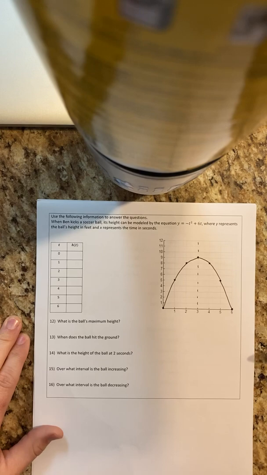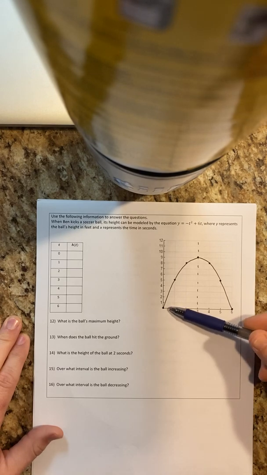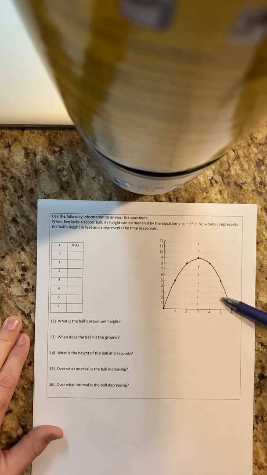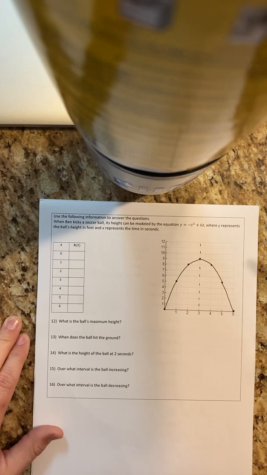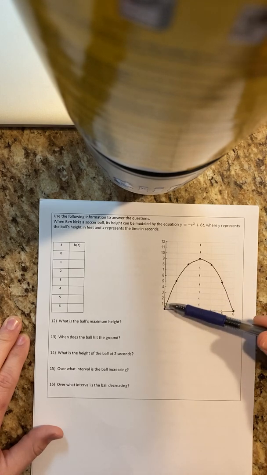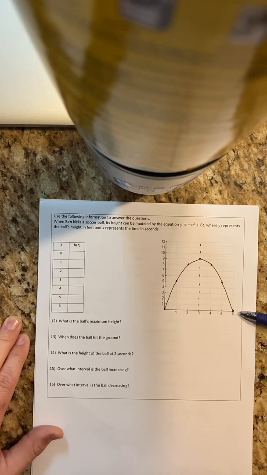You do have a quiz today, so I want to make sure that you understand the questions from yesterday. You have this nice parabola here that is opening down because you have a ball that's being kicked into the air and then it comes back down because of gravity. This is a real world scenario. There is a starting point and then an ending point when it hits the ground again.